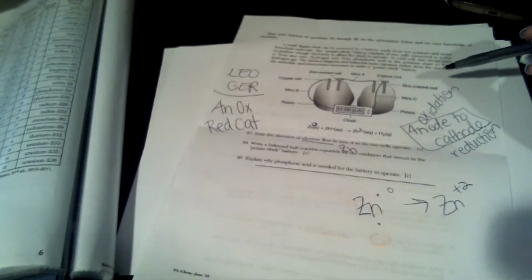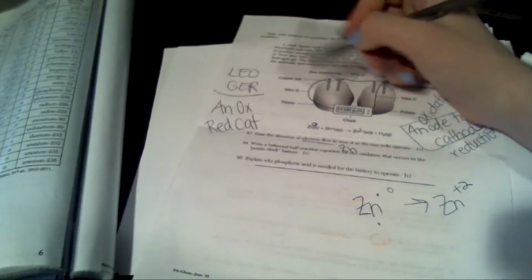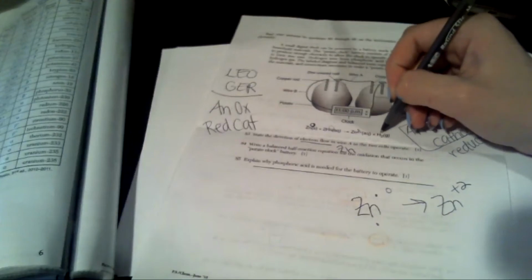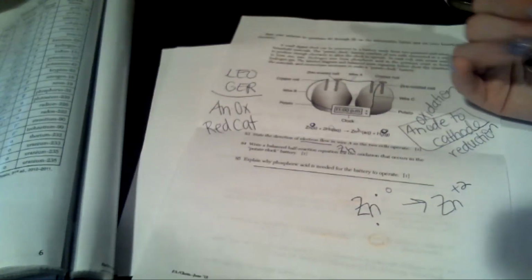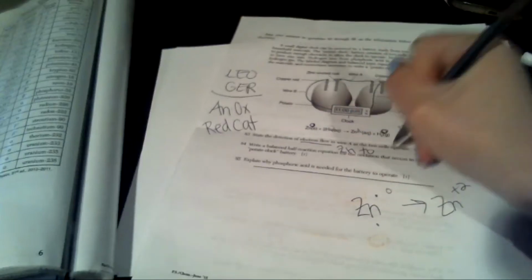So zinc is the loser, which means zinc is the anode. So this would be zinc. And then it is going to go to the hydrogen. Hydrogen plus is becoming hydrogen 0. In order to do that, it had to gain negatives. So we are flowing from zinc to hydrogen.